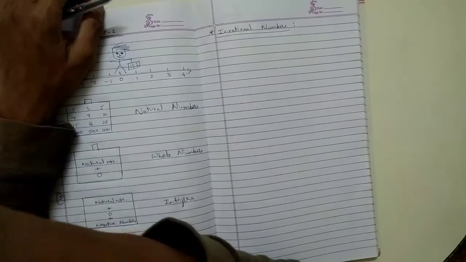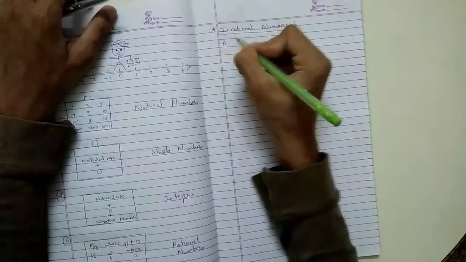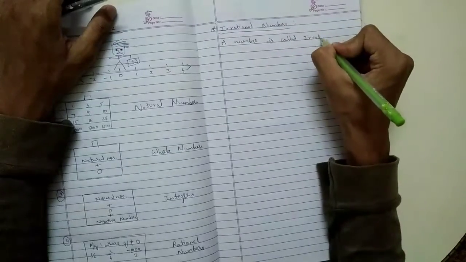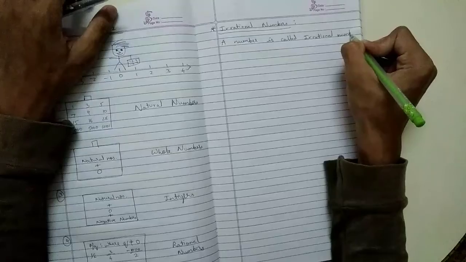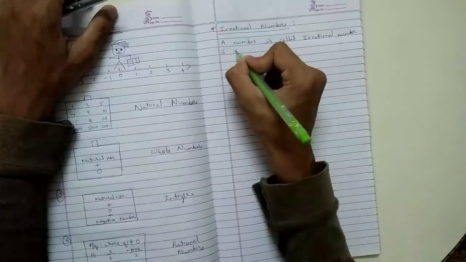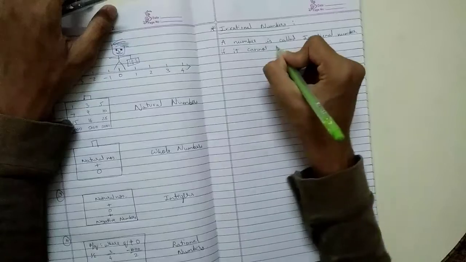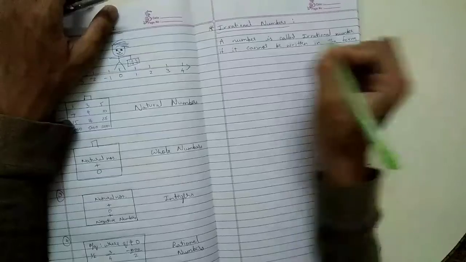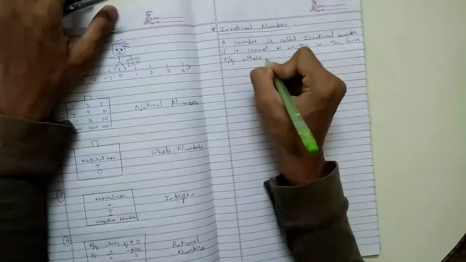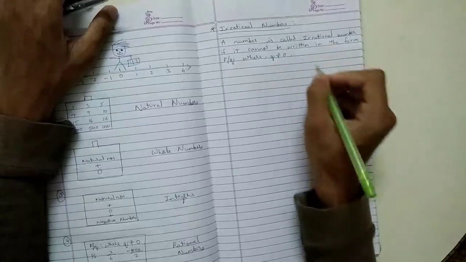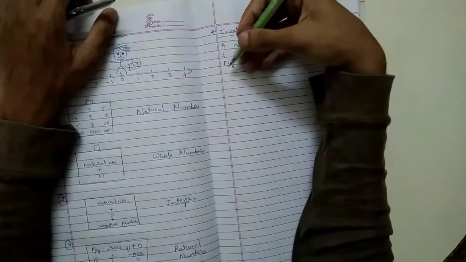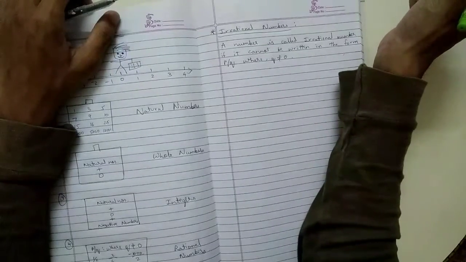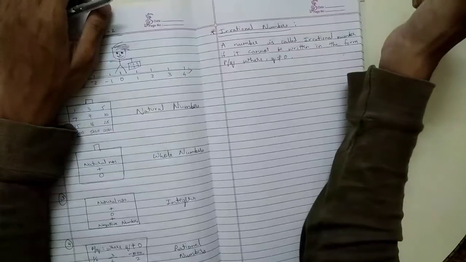A number is called an irrational number if it cannot be written in the form p by q, where q is not equal to 0. And here p and q are integers. So a number is called irrational if it cannot be written in the form p by q.